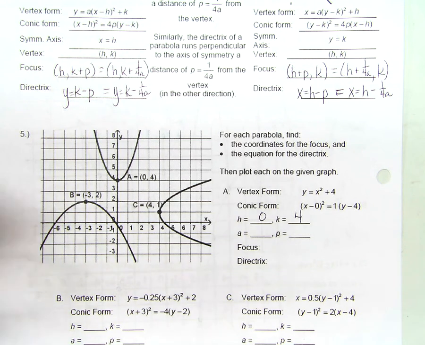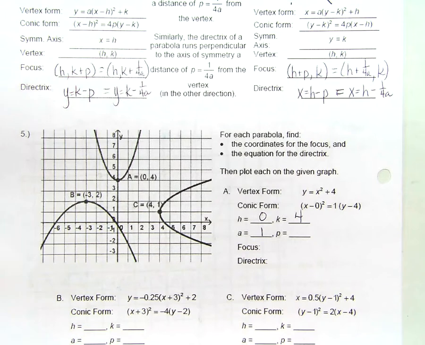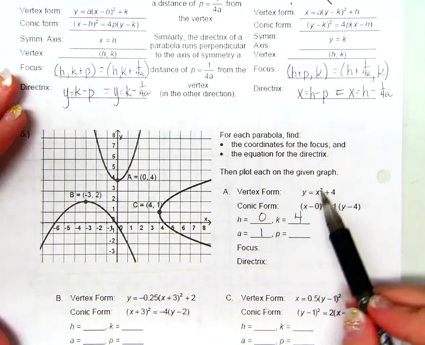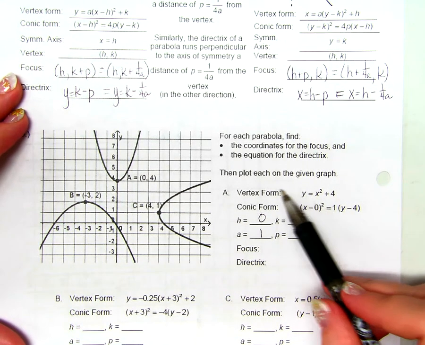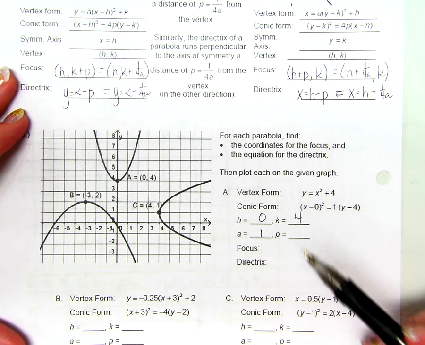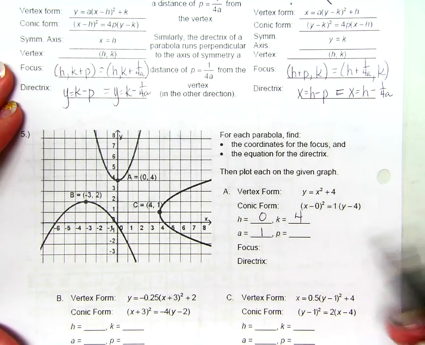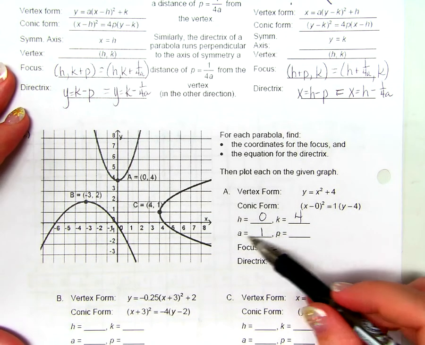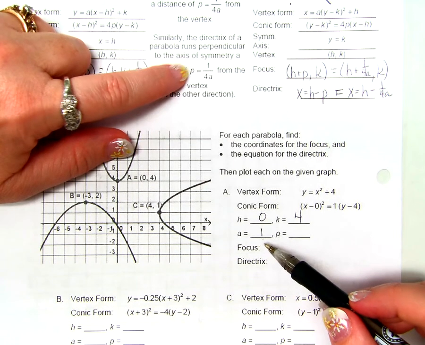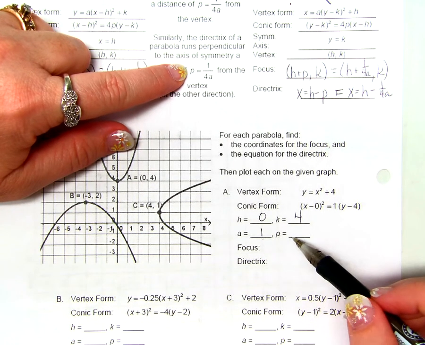It is a 1. How do you know that? Don't we look here in vertex form, the multiplier in front of the x squared? What's there? A 1. Okay? So if you know that A is 1, using this formula right here for P, find P.